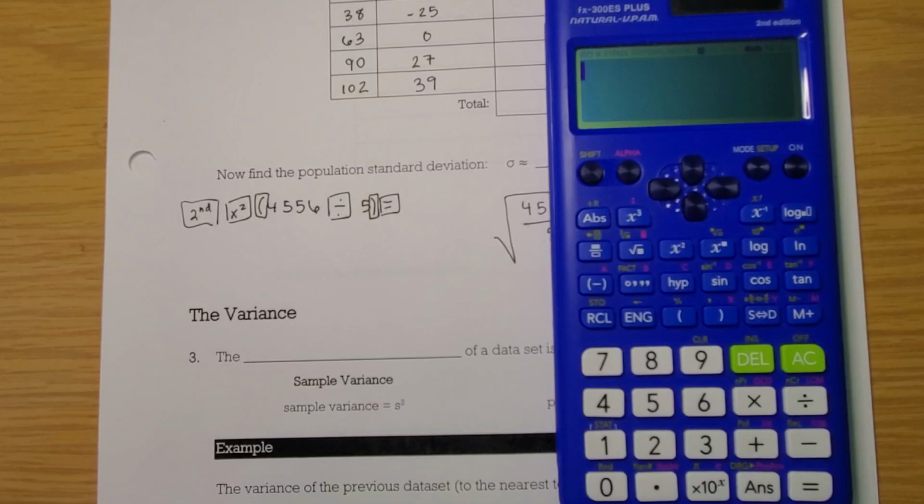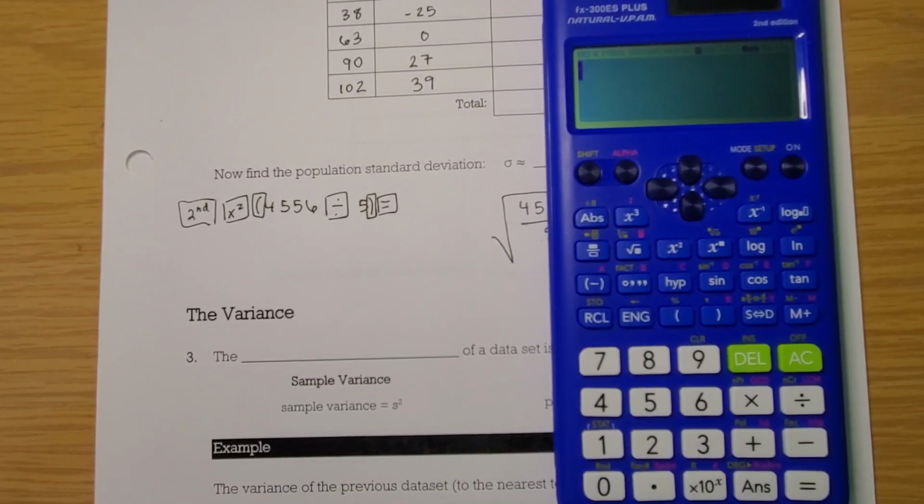Now, the variance is our third measure of dispersion that we're going to discuss. The first one was the range, and then the second one was the standard deviation. The variance is going to be very similar or based on the standard deviation, so if you haven't watched that video, you want to make sure you watch that one first.